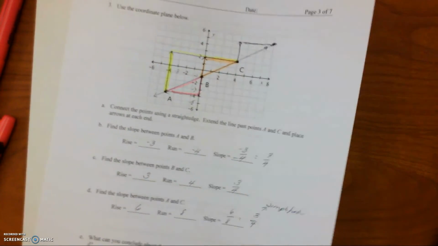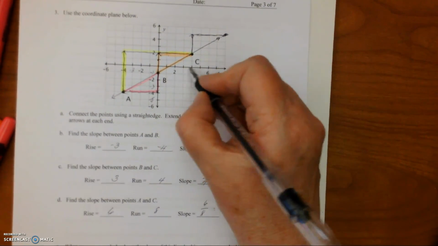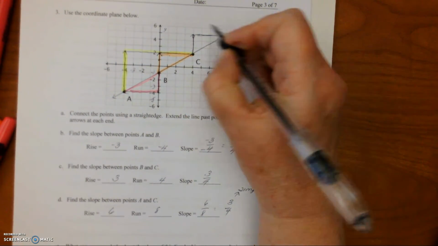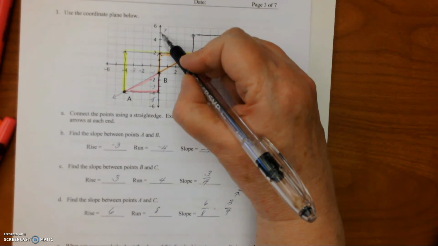So find a fourth point, which I'm going to call 8, 5.